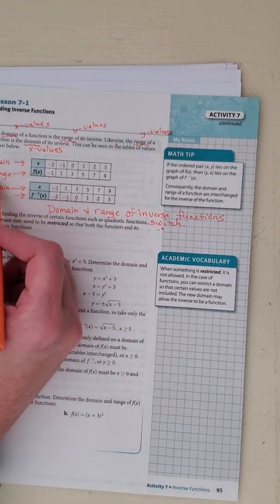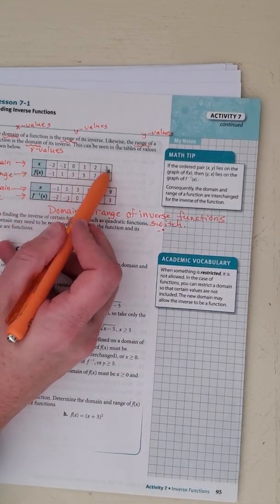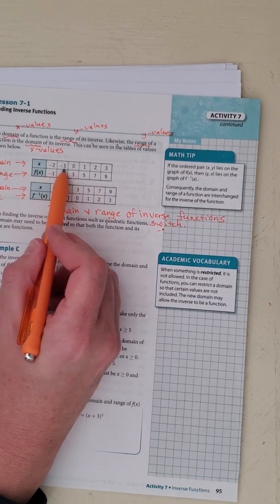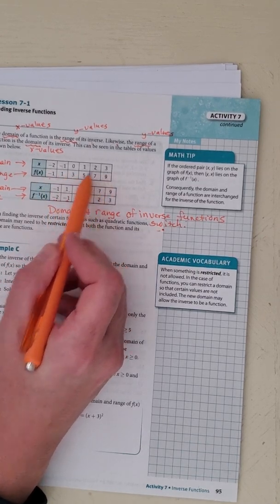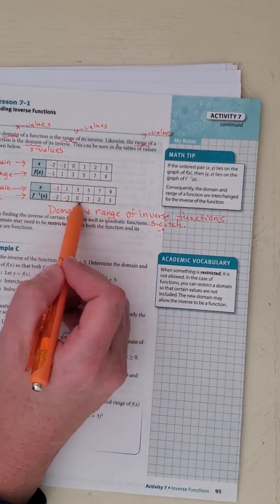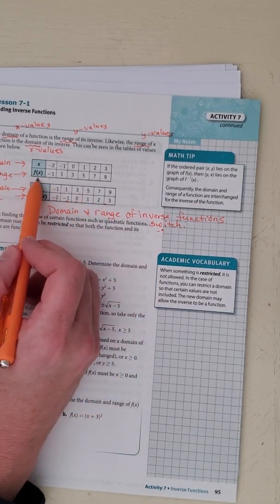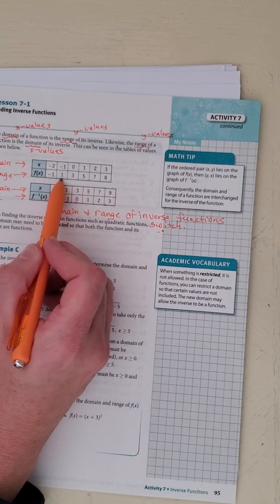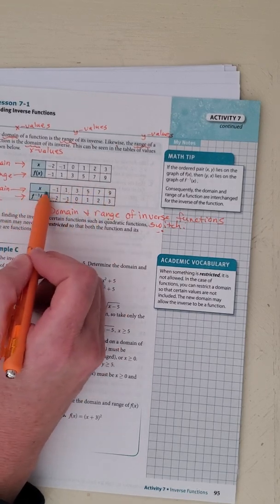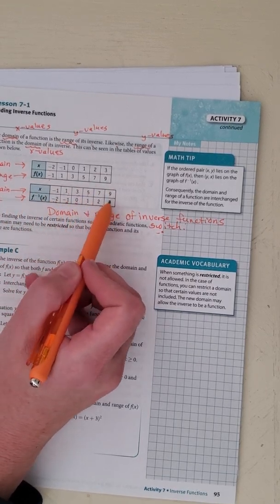We can see that right here. The domain of the original function, -2, -1, 0, 1, 2, 3, is the range of the inverse function, -2, -1, 0, 1, 2, 3. And the range of the original function, -1, 1, 3, 5, 7, 9, is now the domain of this function.